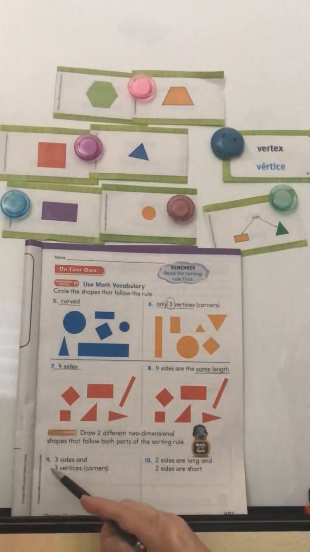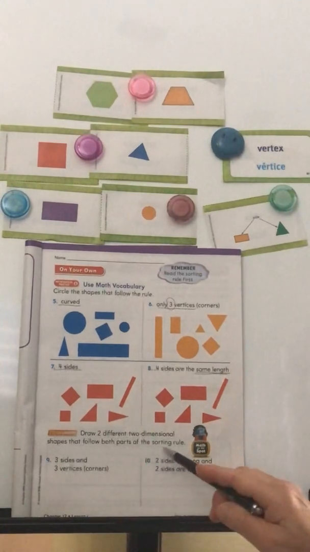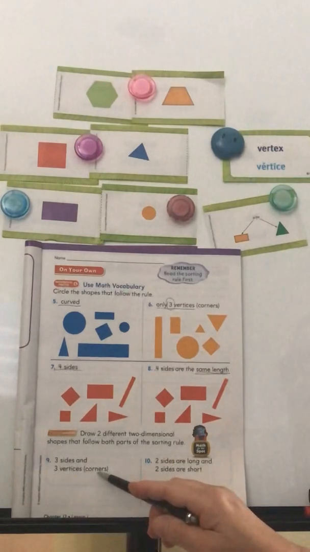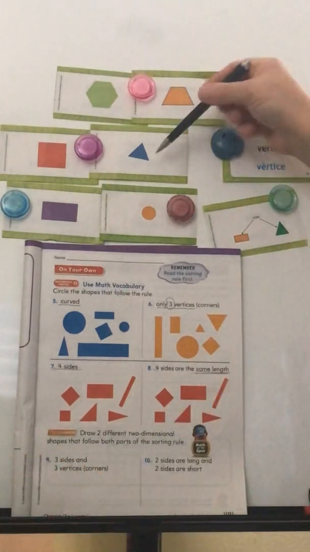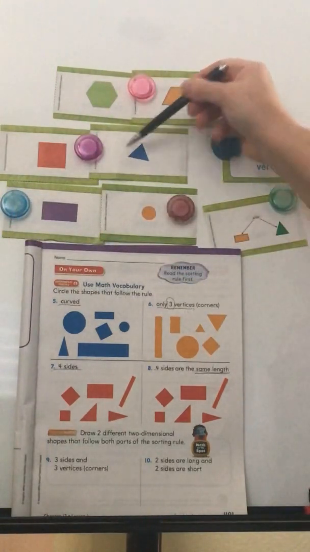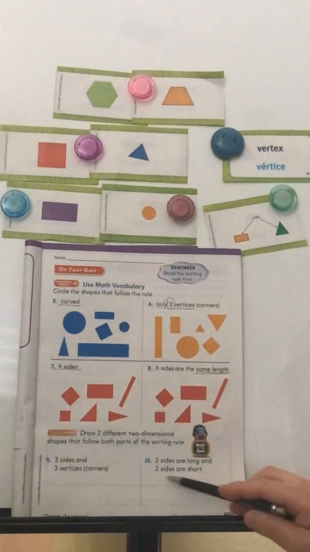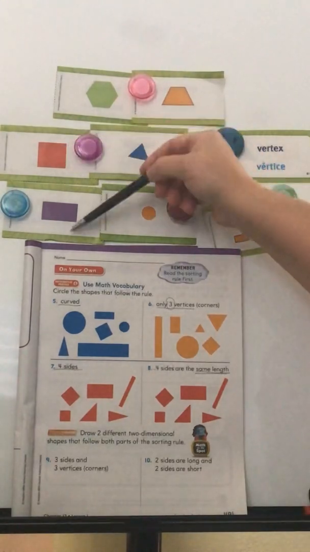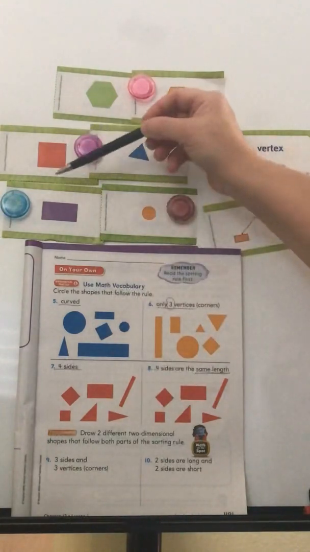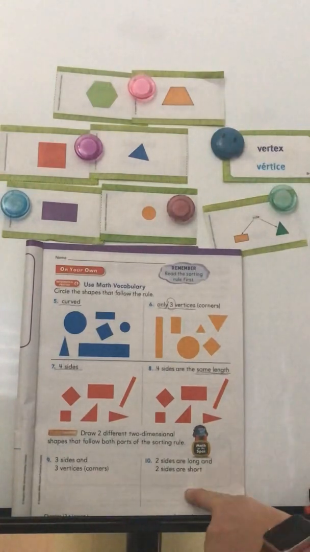All right, and number 9, you're going to draw 2 different 2-dimensional shapes that follow both parts of the sorting rule. So 3 sides and 3 vertices, 3 corners. So if you look up here or on this side of your page, looking for the one with 3 sides and 3 corners. Draw that here. 2 sides are long and 2 sides are short. So again, you need to look at your one with 4 sides because 2 plus 2 is 4. But which one has 2 sides that are long and 2 sides that are short? Draw that shape here.